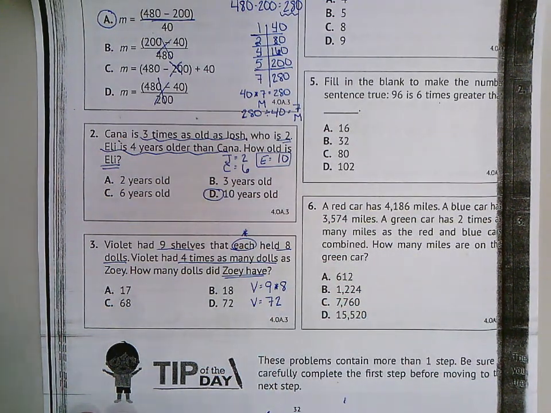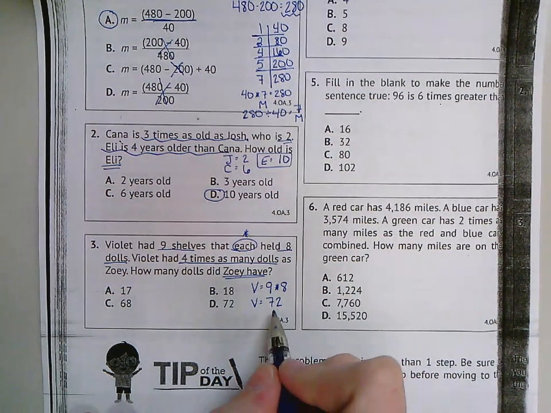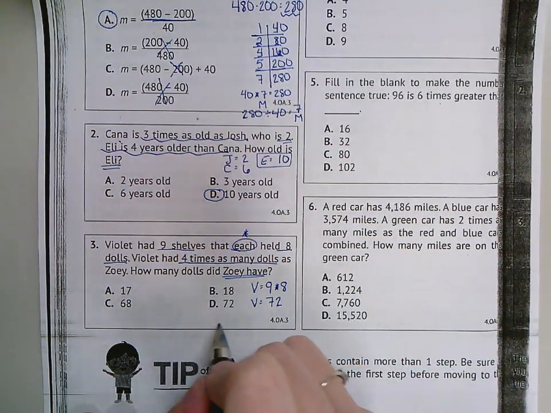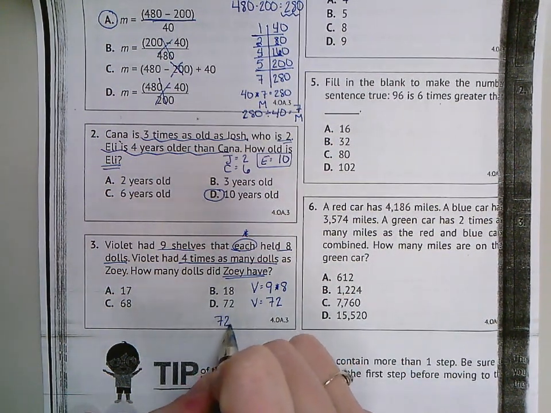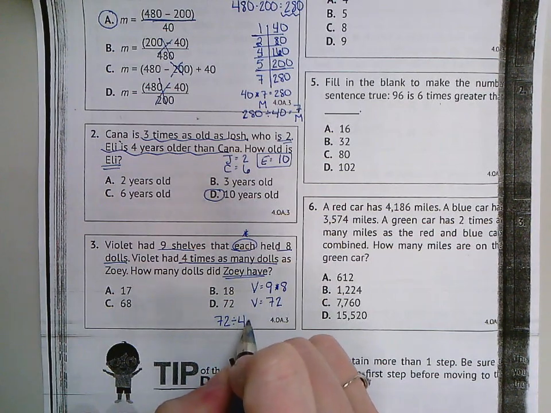And then it says that Violet had 4 times as many dolls as Zoe. So I want to think 4 times as many. So Violet had more dolls than Zoe. So I don't want to multiply 72 by 4. I want to work backwards and divide 72 by 4.